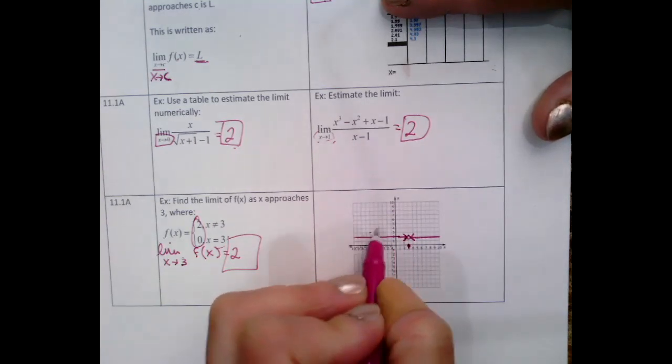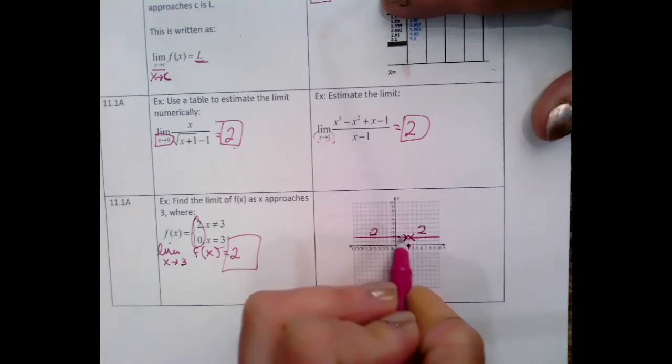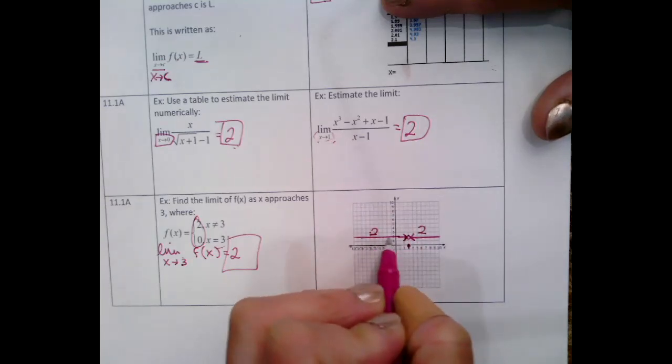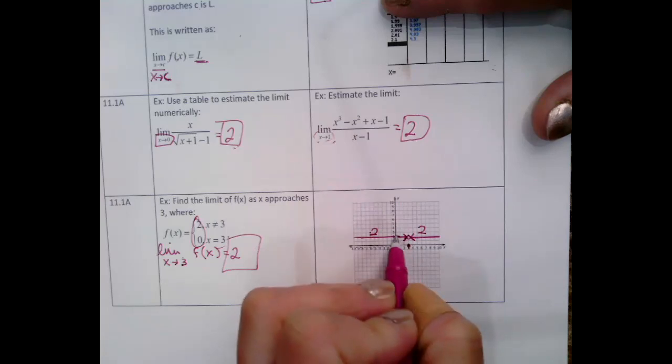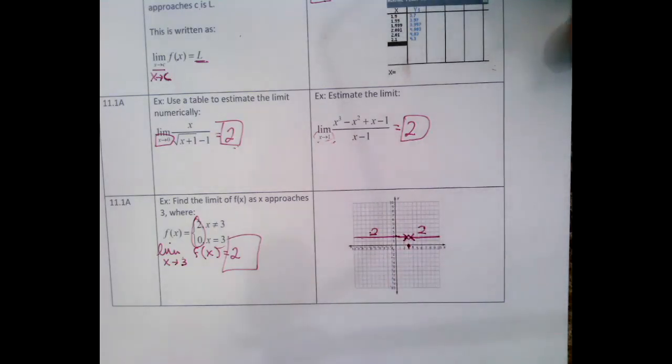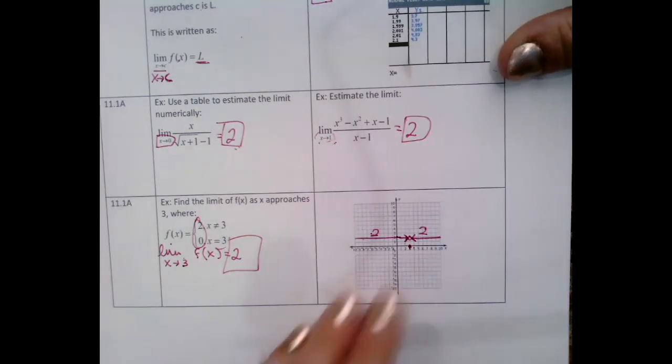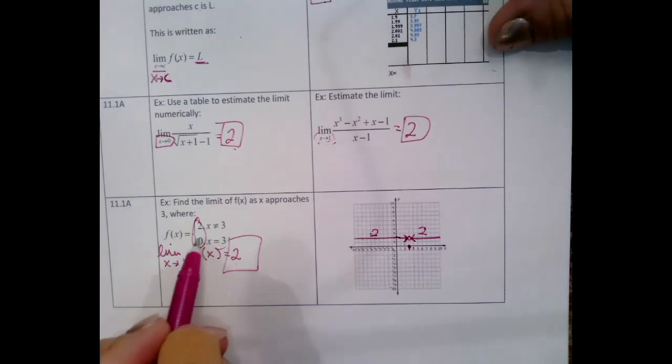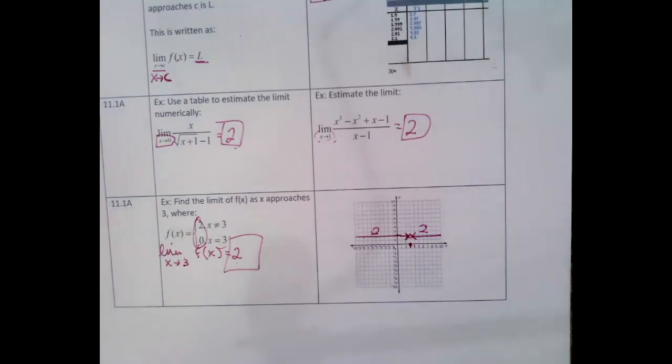We want to know what it's doing as it gets closer and closer to that number. So this one, as it gets really close to 3, it's at 2. And this one, as it gets really close to 3, it's at 2. So once again, we want to know what it's doing as it gets close to it, not at it. So this one would actually be 2 and not 0.